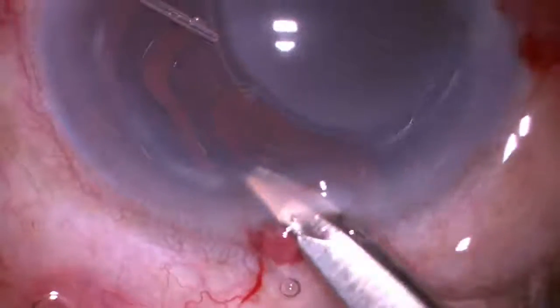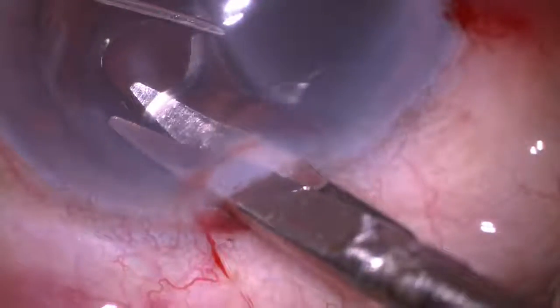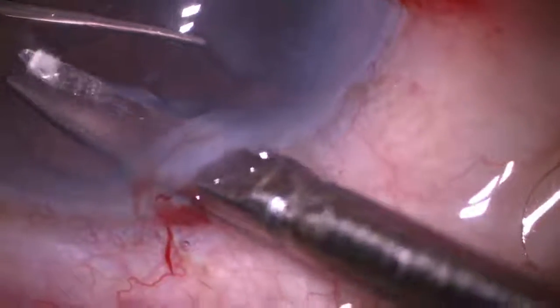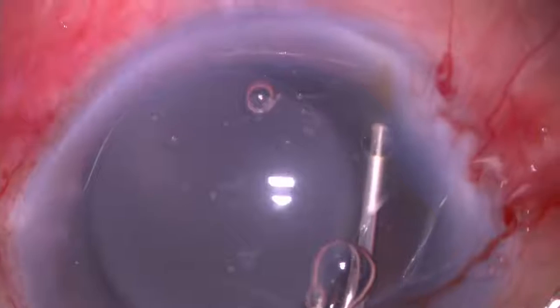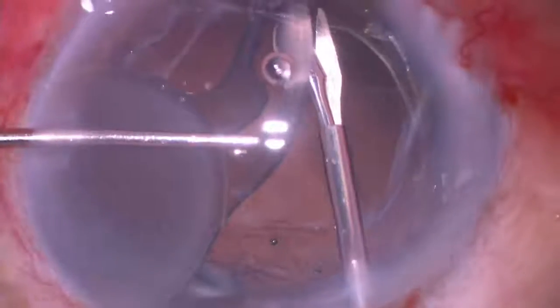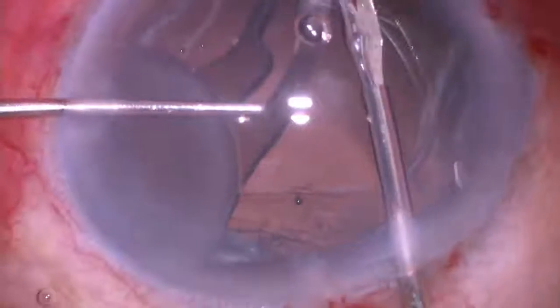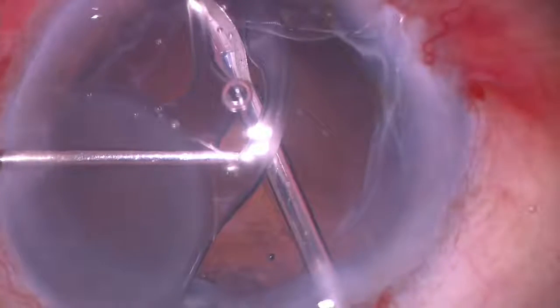In order to retain a capsular support, haptics were cut, leaving behind the fibrosed ends. Inferior haptic was accessed through the side port and was cut with micro scissors.